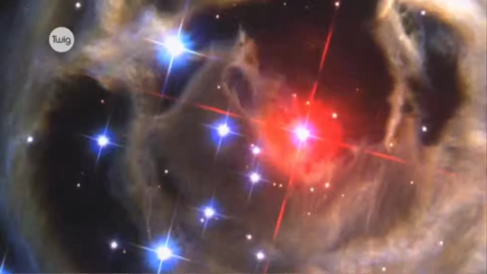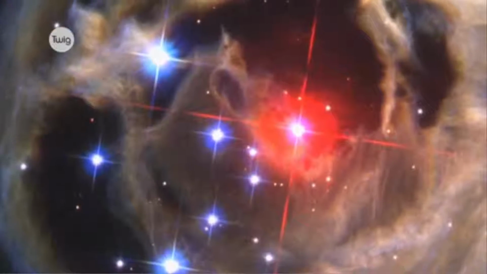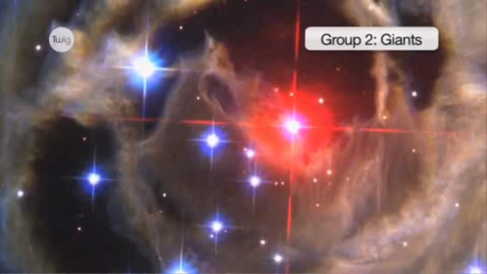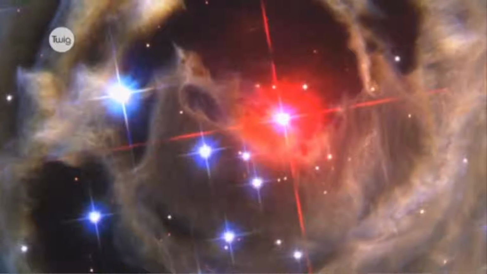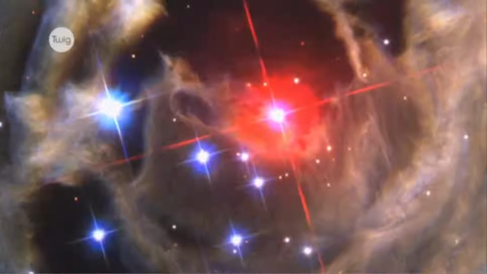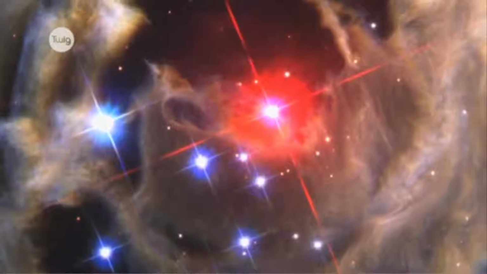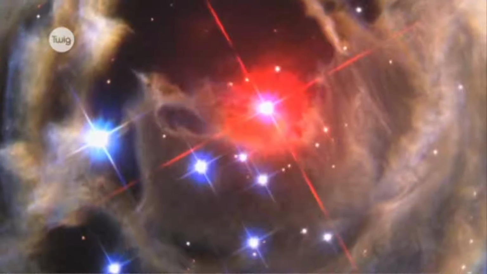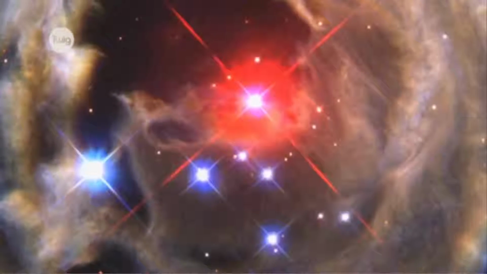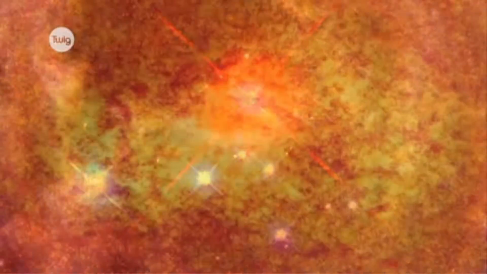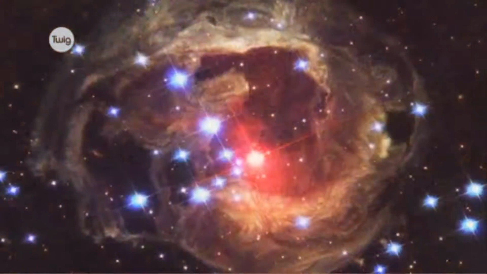When stars age, they become part of the second group, known as giants. Giant stars have swollen in size because their hydrogen supply is running out, and they now use helium for their nuclear reactions. As a result, the core shrinks and becomes hotter. The star generates new elements, such as carbon and sulfur, which make the outer part of the star bigger and cooler.